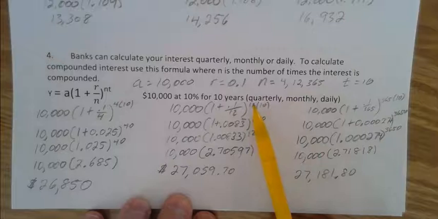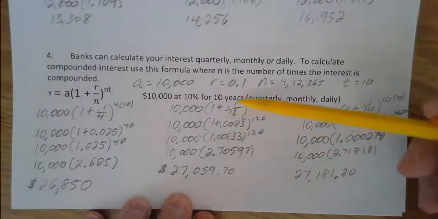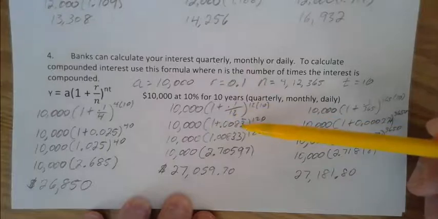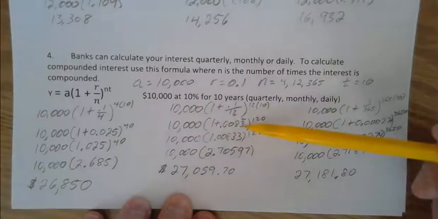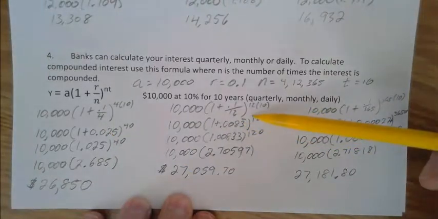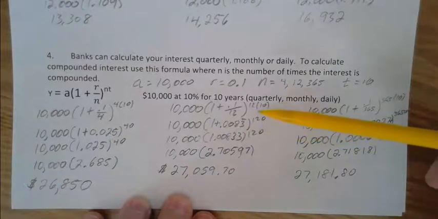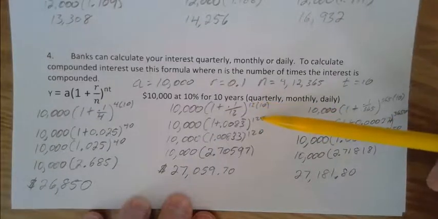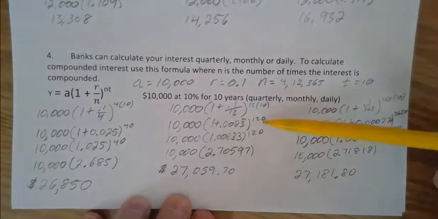So now it's the same process. It's the 0.1 divided by N, which is 12 now. Notice it gives me a different decimal here. This actual number is a little smaller. But now it's going to be to the 120th because it's 12 months, 10 years. Now we're going to calculate it at 120. So you have 120 opportunities to make interest on your interest is really the way it works out.